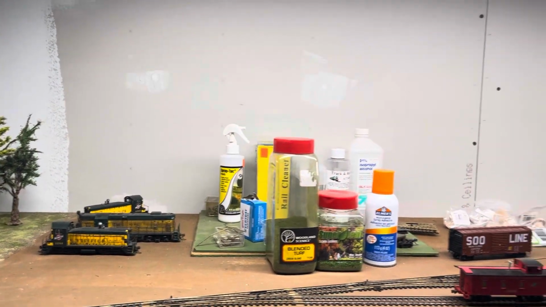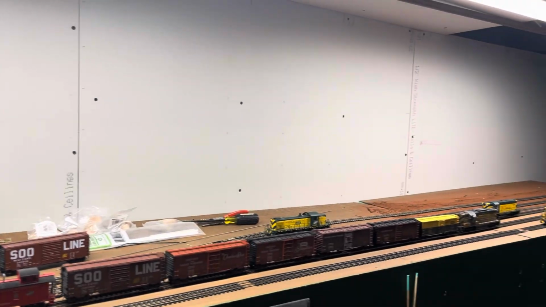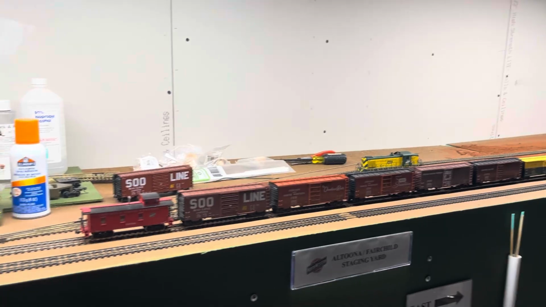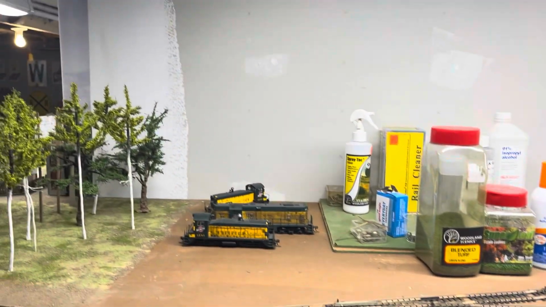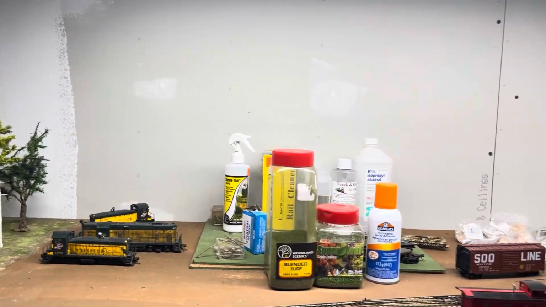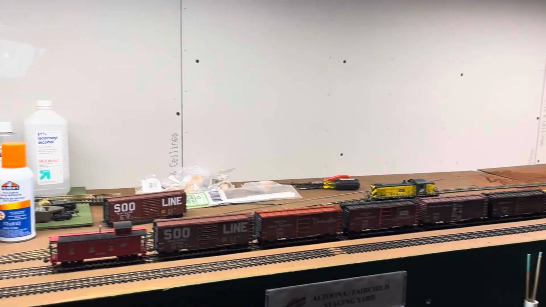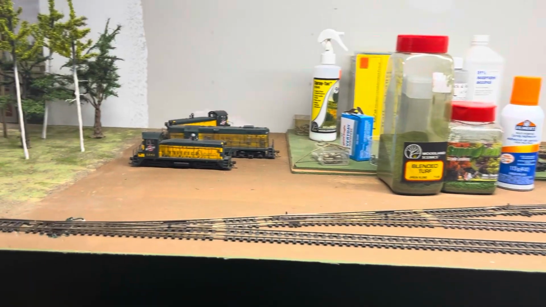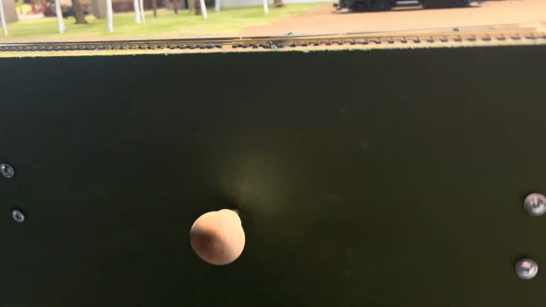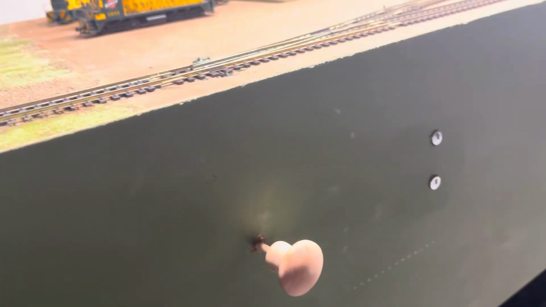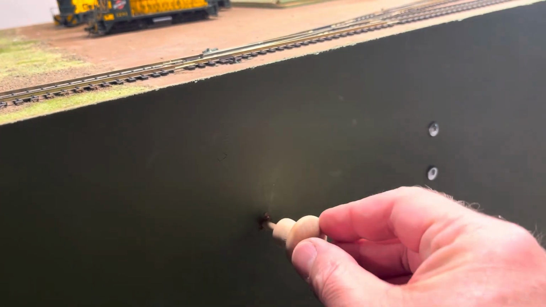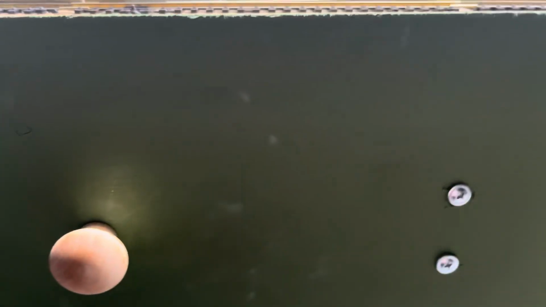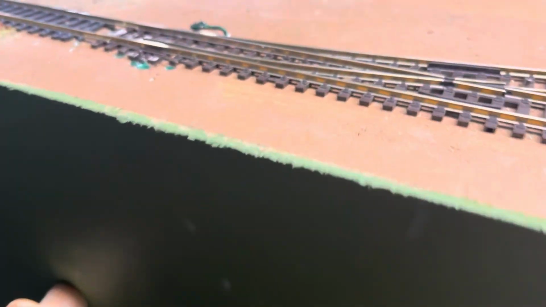I've been telling myself that I'm not going to scenic the staging yard, but I think I'm going to put a background up there, and I might someday do a little scenic work in there. I have been, as I mentioned, looking at turnout control. This is my proof of concept. It'll work, but I need to do it differently.